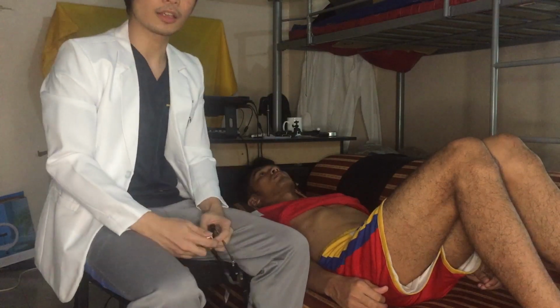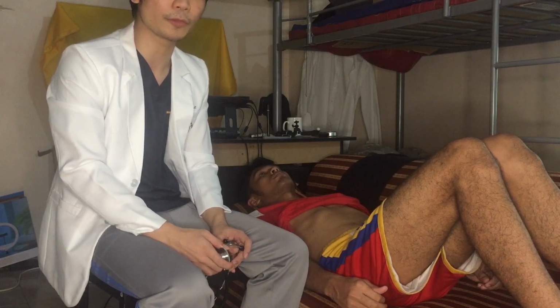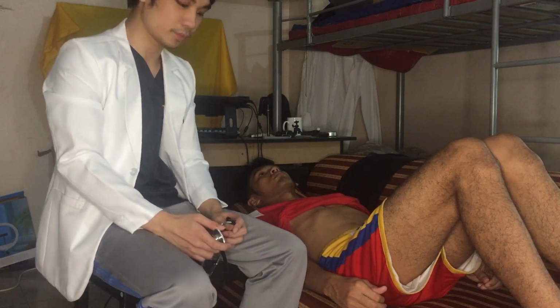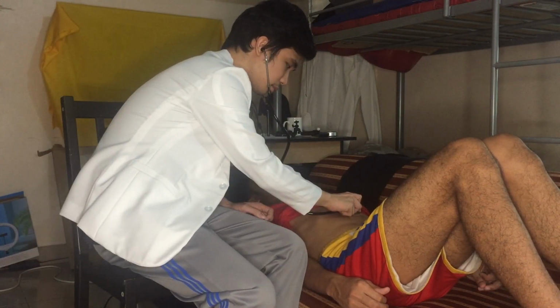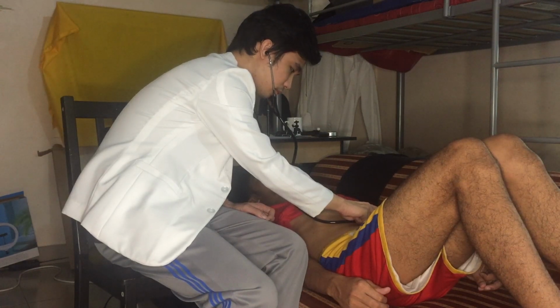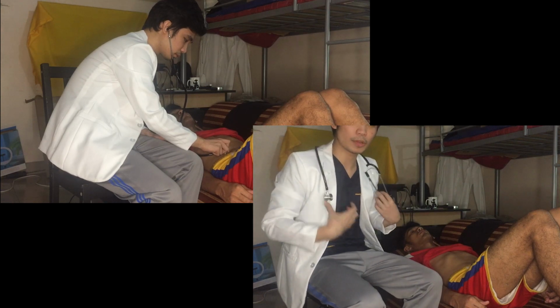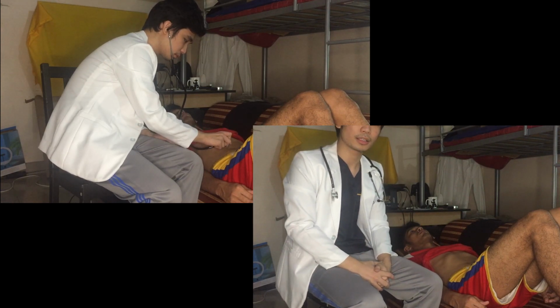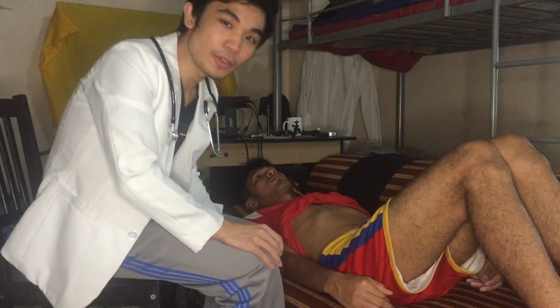We will be checking for an irregular rate of 5 to 35 per minute of clicks and gurgles in each quadrant of the patient. The patient has normal active bowel sounds with around 34 to 35 clicks and gurgles per minute.